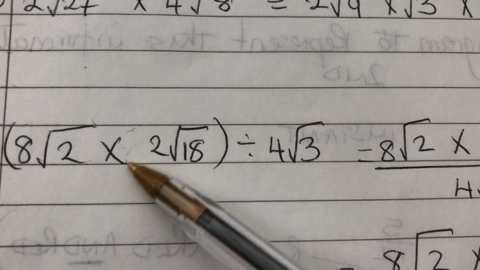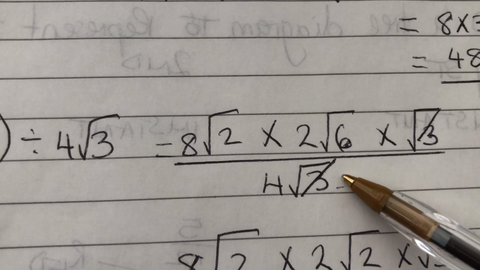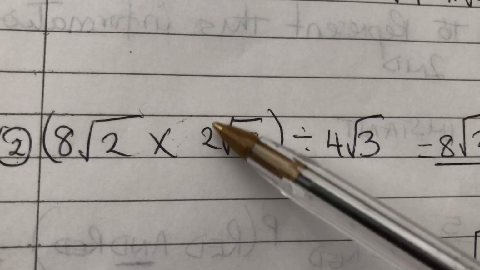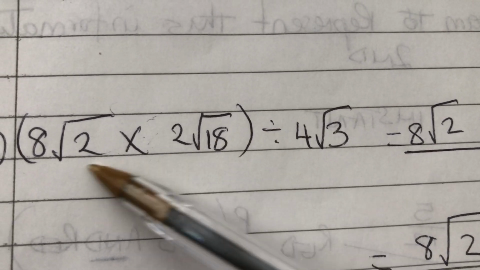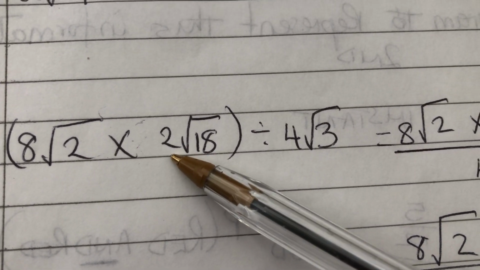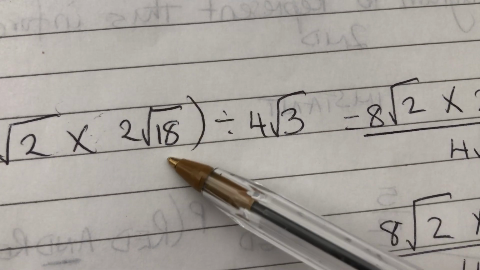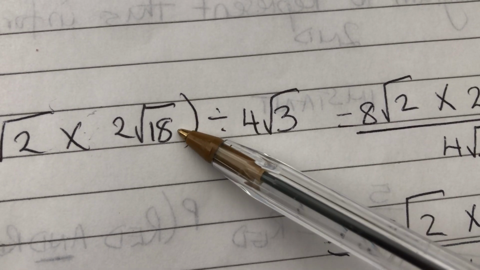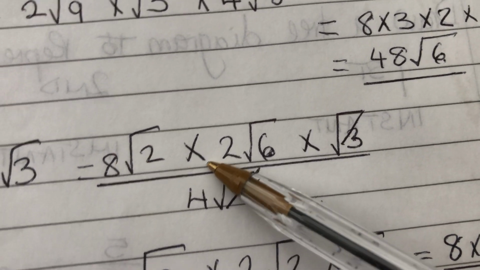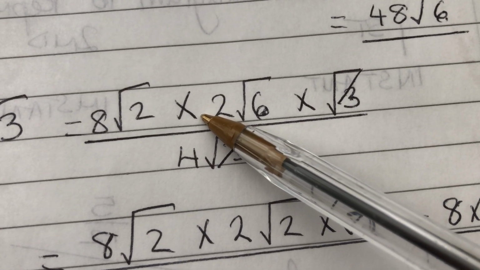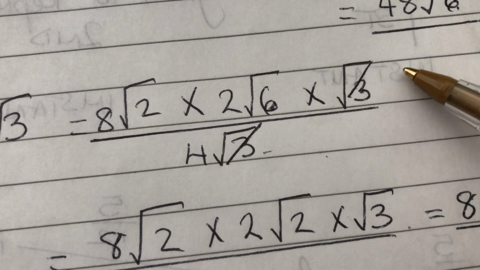Now, bracket first, or you can write it this way, or you can do the bracket and divide by 4 root 3. So 8 times 2 is 16 root 2, and then root 8, and we'll write it as root 3, root 6. So that is what we have for the numerator. So 8 times 2 is 16, root 2, and then root 6, and then root 3.